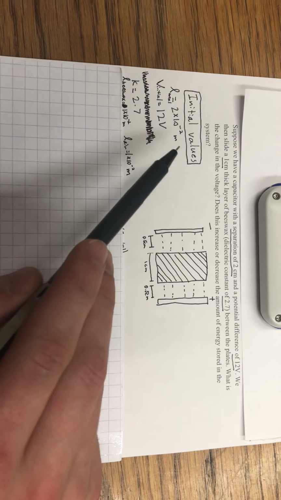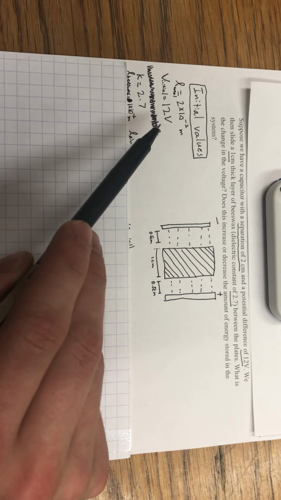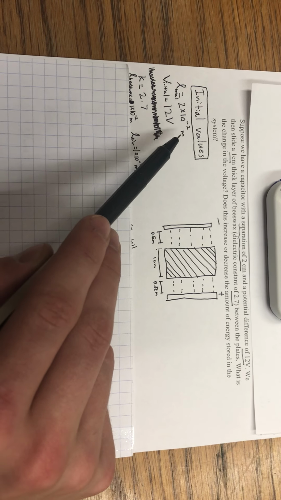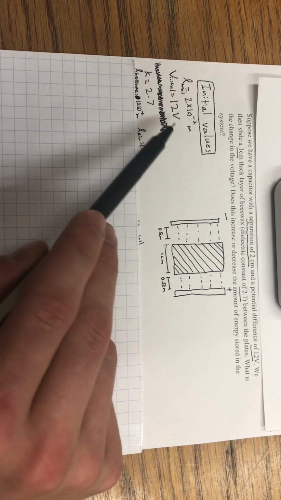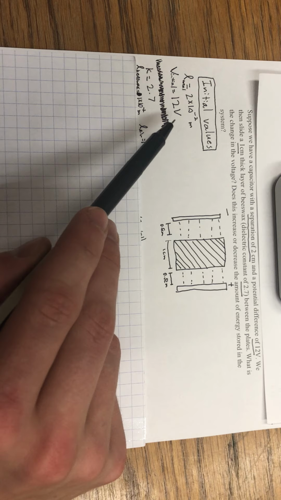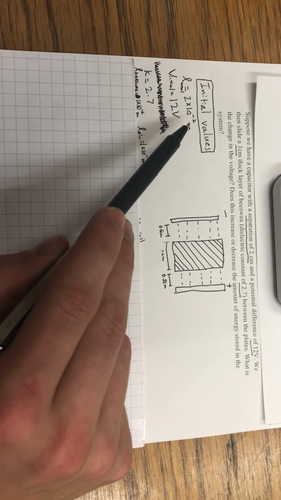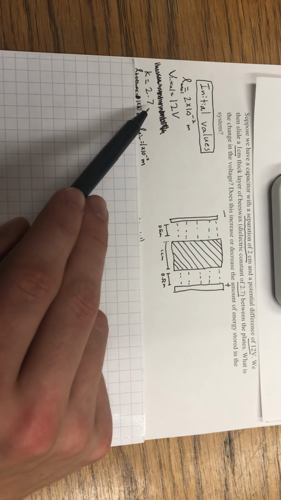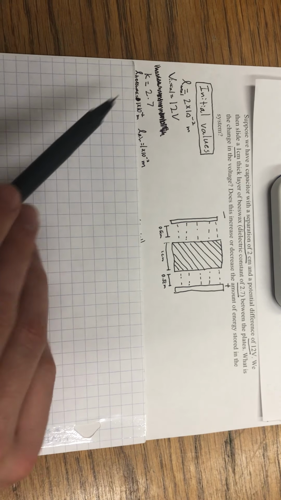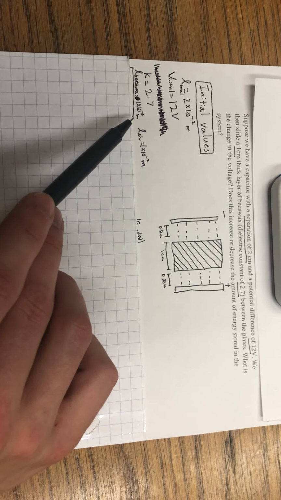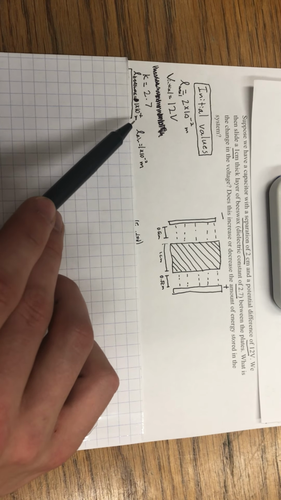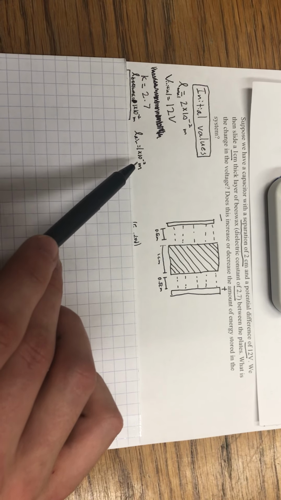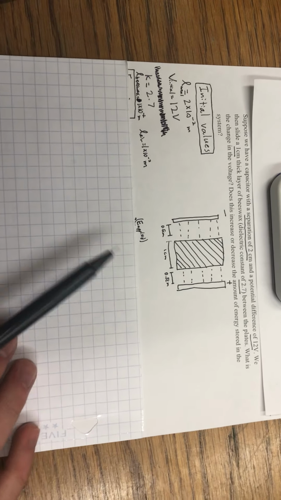So here are our initial values. We have our initial separation is 2 centimeters, or 2 times 10 to the negative second meters. Our initial volts is 12. We're going to use this to find our applied E field later. The dielectric constant of beeswax is 2.7, and the separation of the beeswax, as we said before, is 1 times 10 to the negative second meters, or 1 centimeter, and the separation of air in total is 1 times 10 to the negative second meters as well.